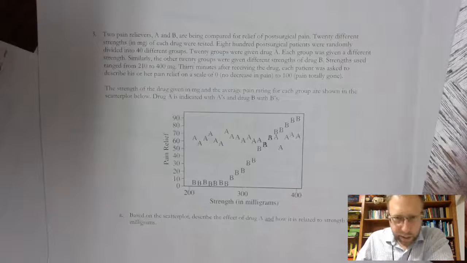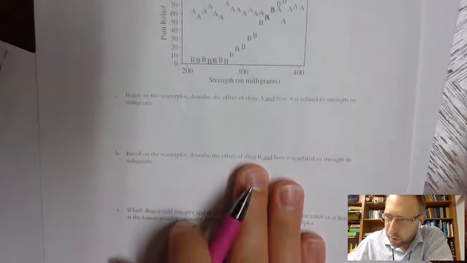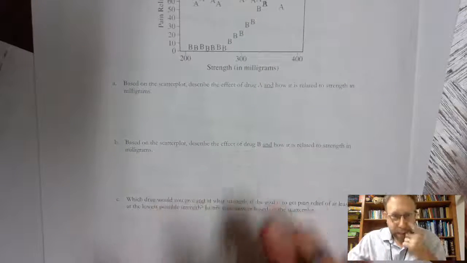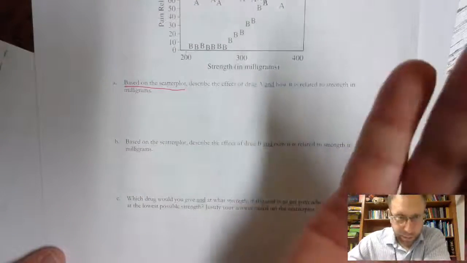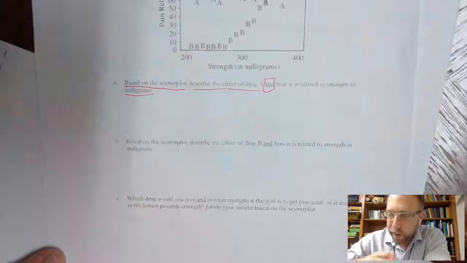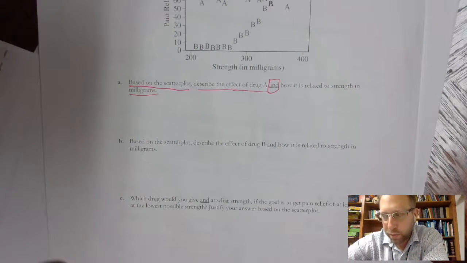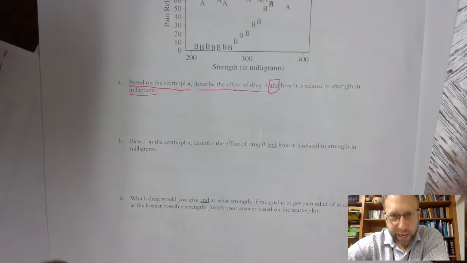So let's see what these questions are asking and try to answer them in a high quality way. Based on the scatter plot, the first thing I want to be super careful about is that it says based on the scatter plot, so we're going to use the scatter plot, and practice reading these very literally. It says describe the effect of drug A and how it's related to strength in milligrams. Sometimes people will say something in this response that doesn't relate to strength in milligrams, so it's really important to read carefully. Even the word "and" is underlined here.